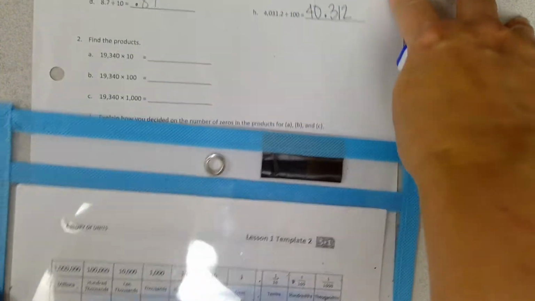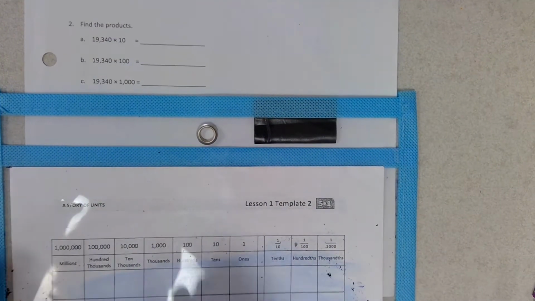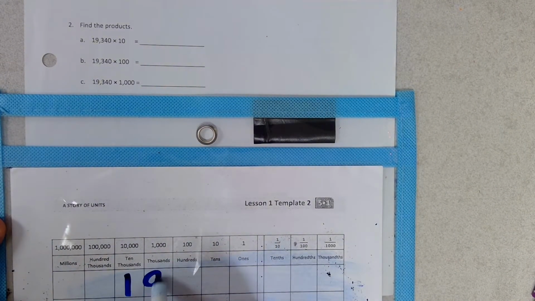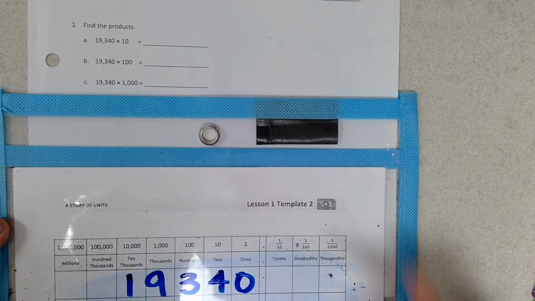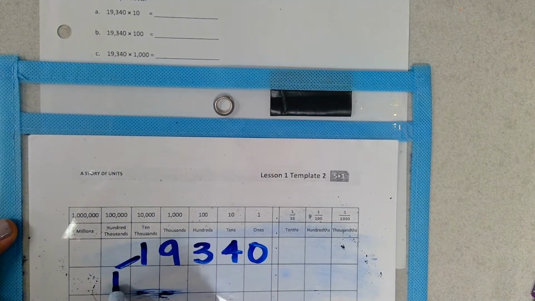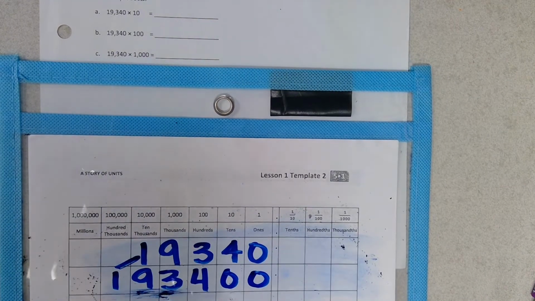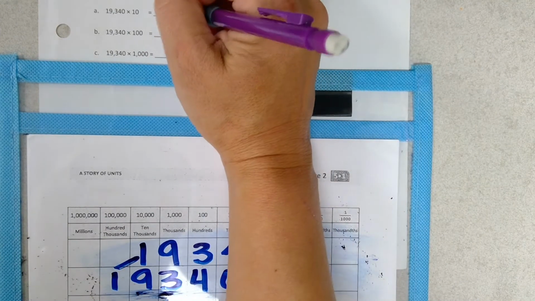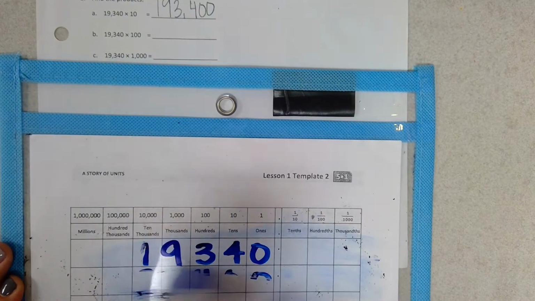Okay. So now I have these 3 numbers that I want to do. Okay. And what I'm going to do is I'm going to have 19,340. Okay. Multiply it by 10. So it's going to get bigger. I'm going to go this way. And it says by 10, so I'm going to move it 1 place value. And I have to add another 0 there, okay? So this is 193,400, okay?